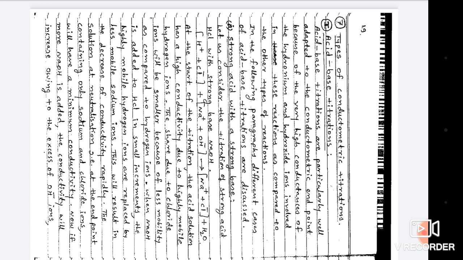The chloride ion has less mobility as compared to the hydrogen ion, so it does not contribute much to the net conductivity.